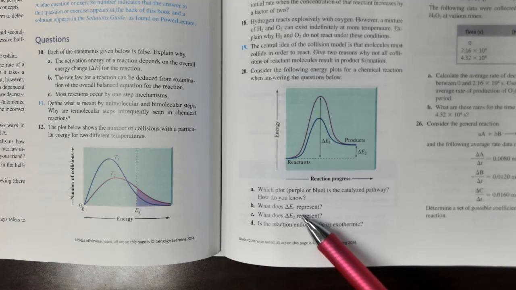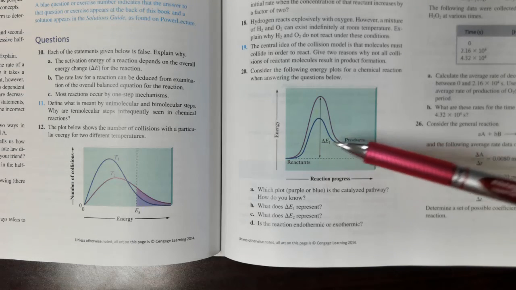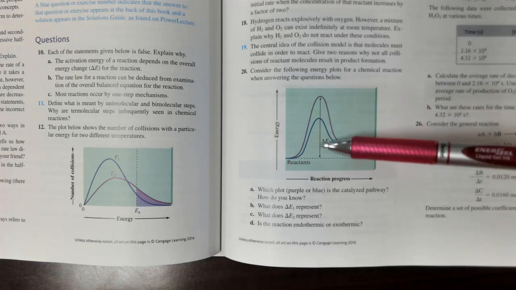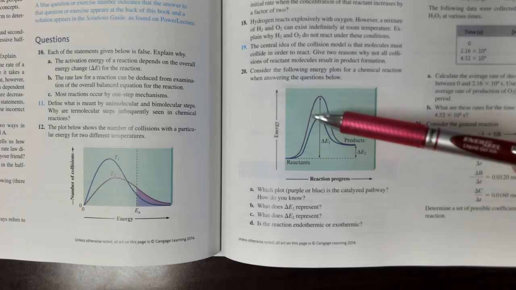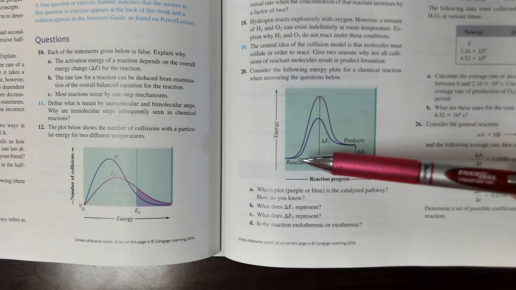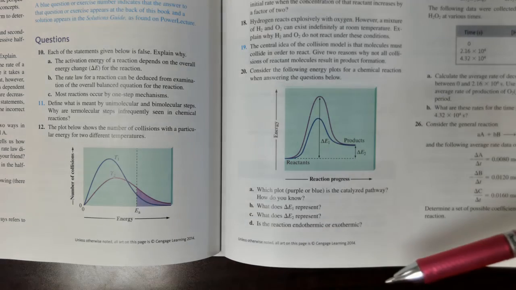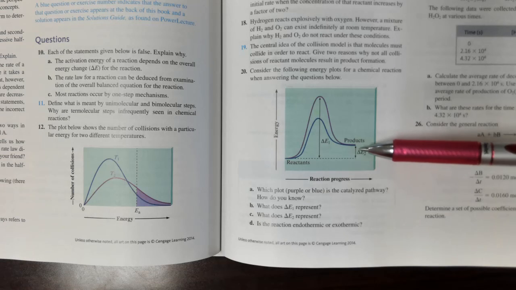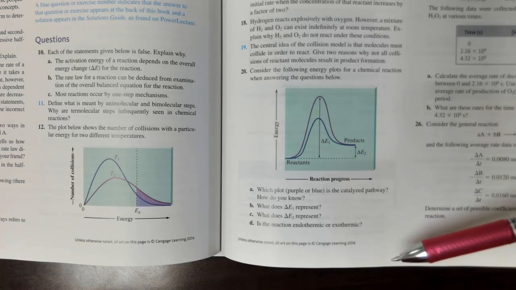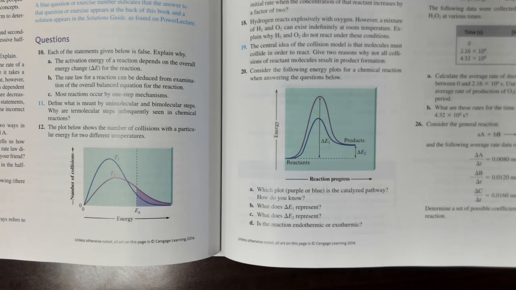What does delta E1 represent? So let's find E1. Okay, so that is this giant line right here. That represents the activation energy for the uncatalyzed reaction, all the way from the reactant level to the top of the purple. What does E2 represent? E2 represents the enthalpy, or the change in internal energy if there's no work being done. Same thing. And is this reaction endothermic or exothermic? And I hope you said endothermic. We are raising the energy level of the products.